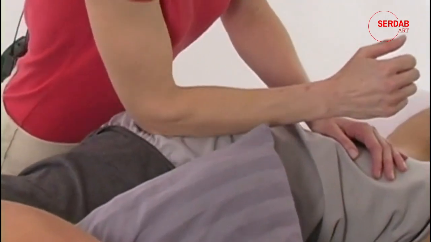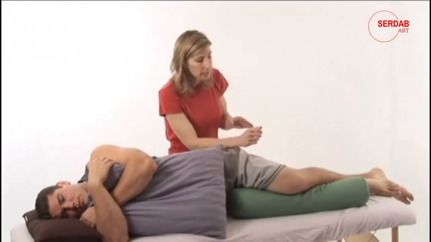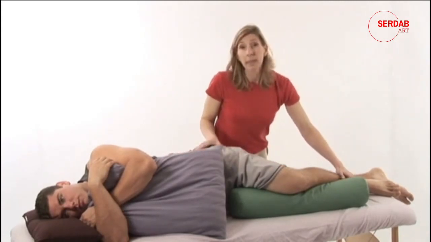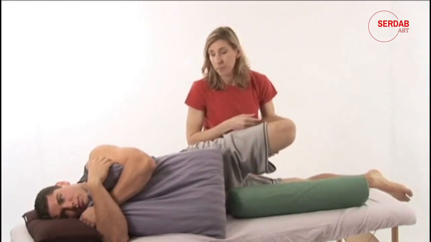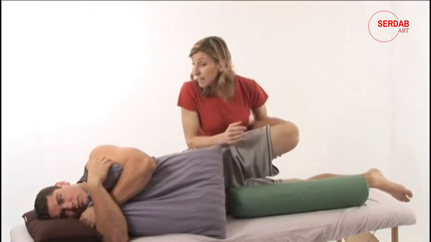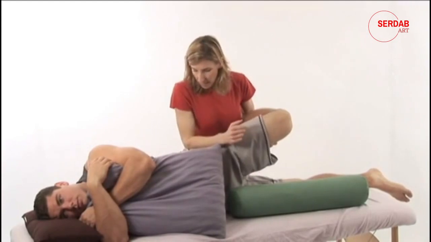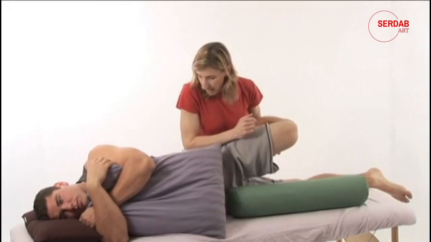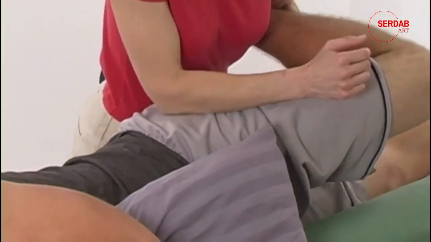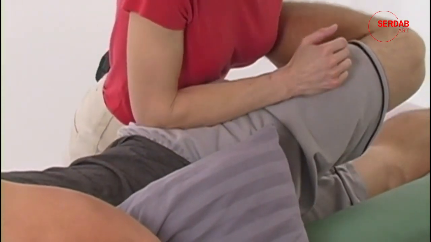Press into the tensor fascia lata and get some blood flow to this area. Now, if this is too painful for your client, you can go ahead and shorten that area by taking the knee and bringing it up into a shortened position. And then try again and see if that's less painful for your client. So you'll go ahead and move that knee around, push into that tensor fascia lata, spread the tissues out, warming and releasing tension.